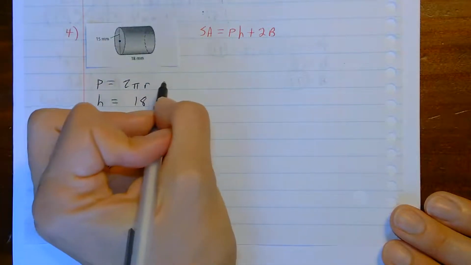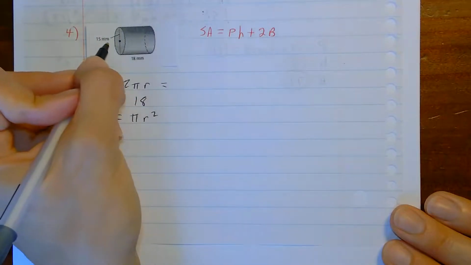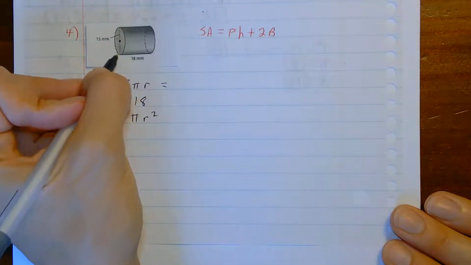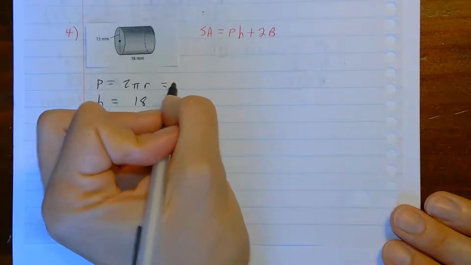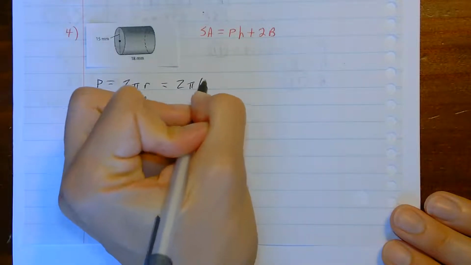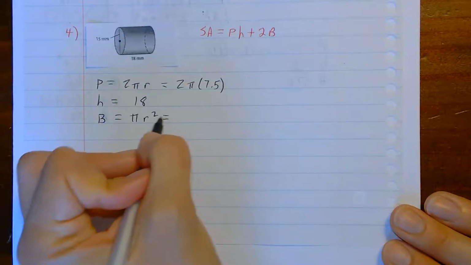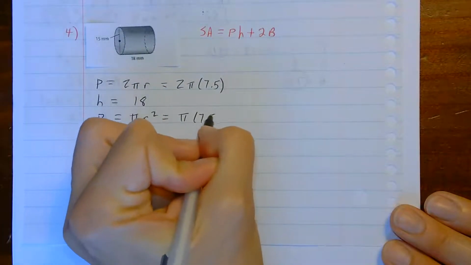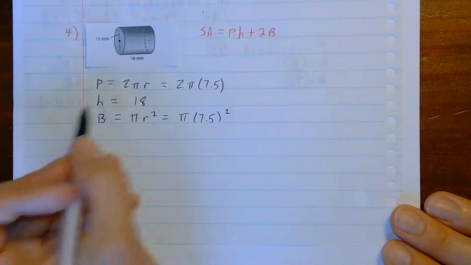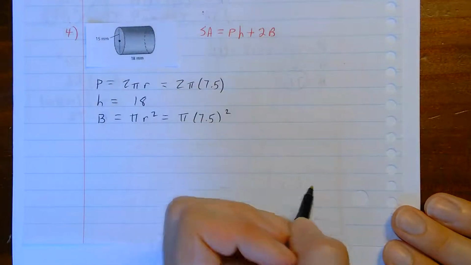So what we're going to do is plug in a radius. If they show you that this whole thing is your diameter, you're going to be using 7.5 as your radius. So 2 pi 7.5 will be the perimeter. The area of the base will be pi 7.5 squared. And once you find those, then you can just take those easily and put them in.